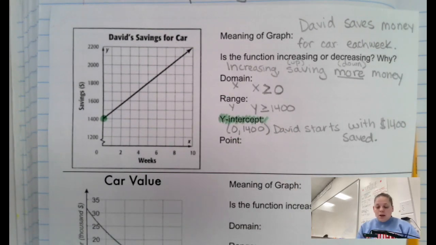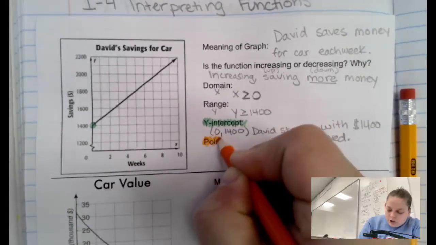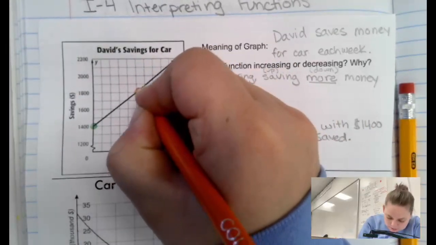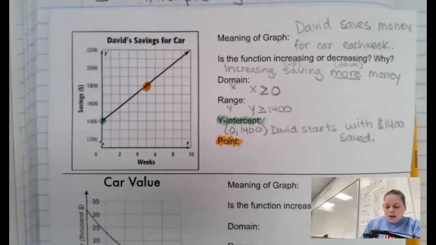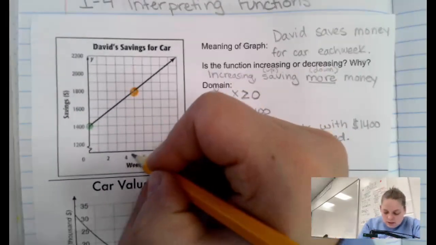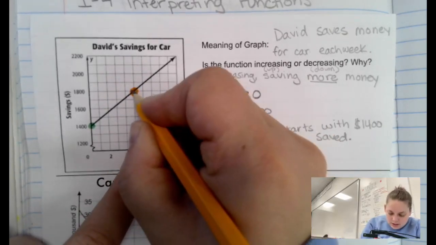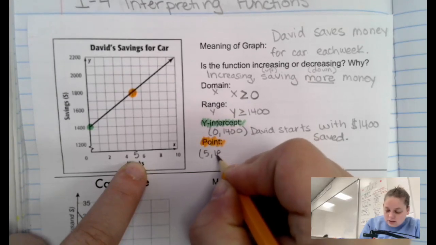David must have really wanted to make sure emergencies were taken care of, things like that. All right, we're going to find another point on this graph. We're going to just pick a point. I'm going to pick this point because it's a little bit easier to read. So as I look at that point, that would be week, this is 4, 6, so this would be 5, and it's 1,800. So (5, 1,800).